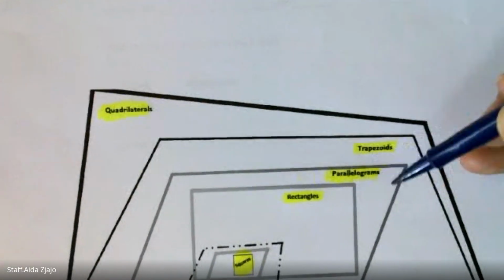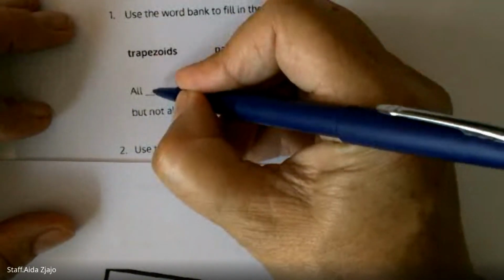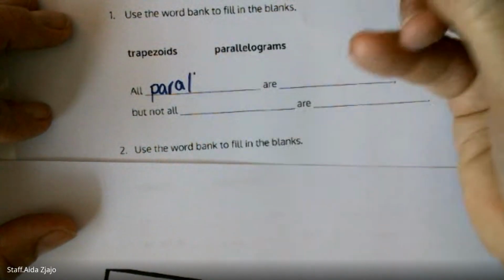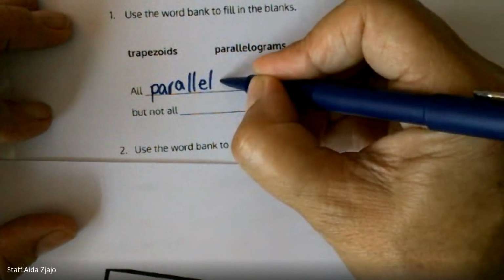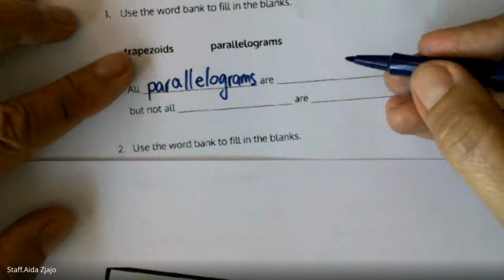So in this case, we can say, okay, all parallelograms are trapezoids.